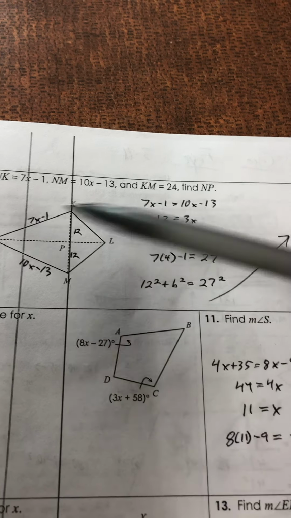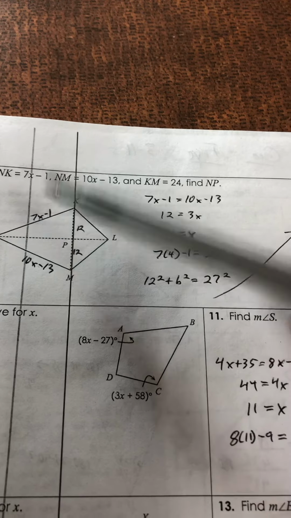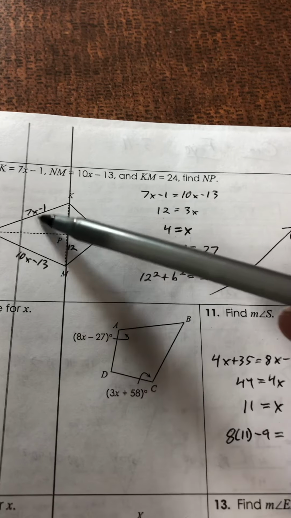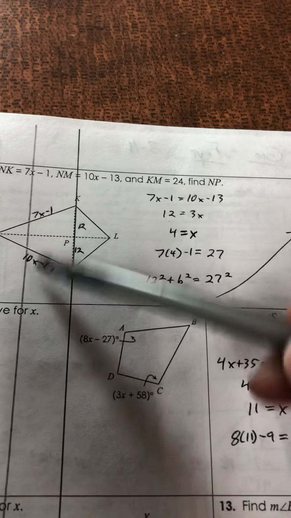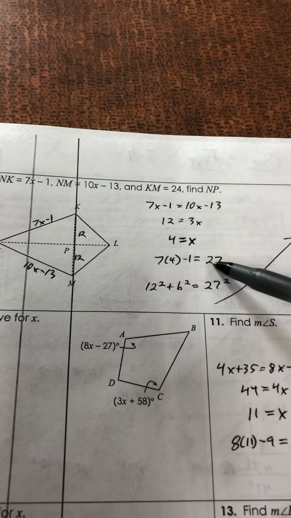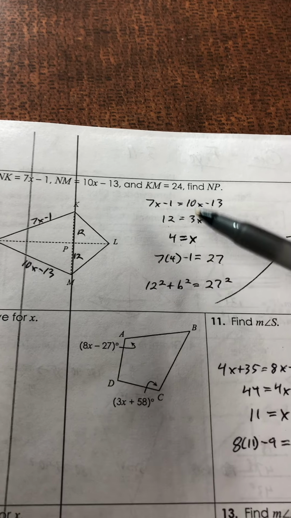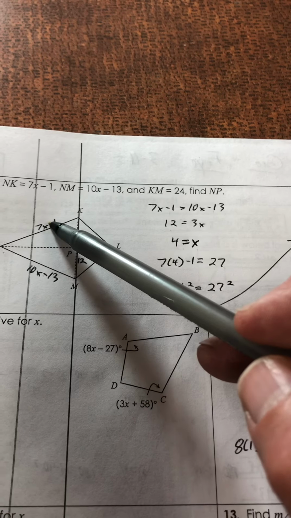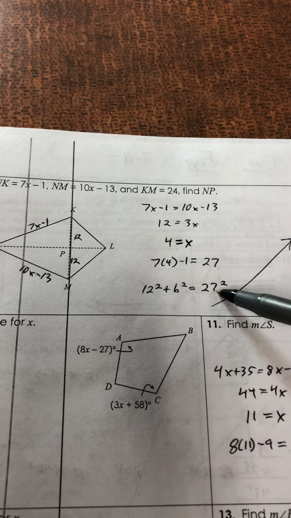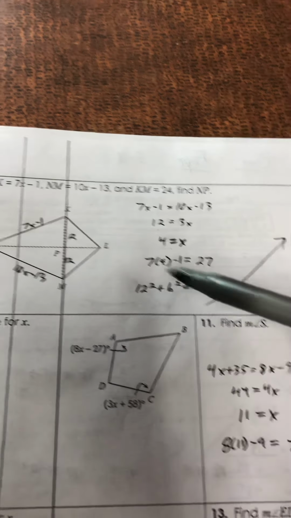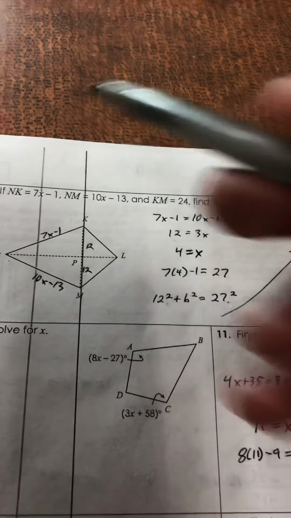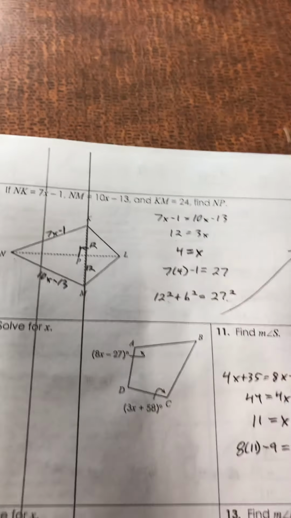I substituted into this one because this one looked like it was easier, so I just need to know NP. I could have done it in either one, but I chose this one, so that's 27. So if this side's 27, this is my C, and a squared plus b squared equals c squared. 12 looks like that would be my A, the shorter of the legs of the 90-degree angle.